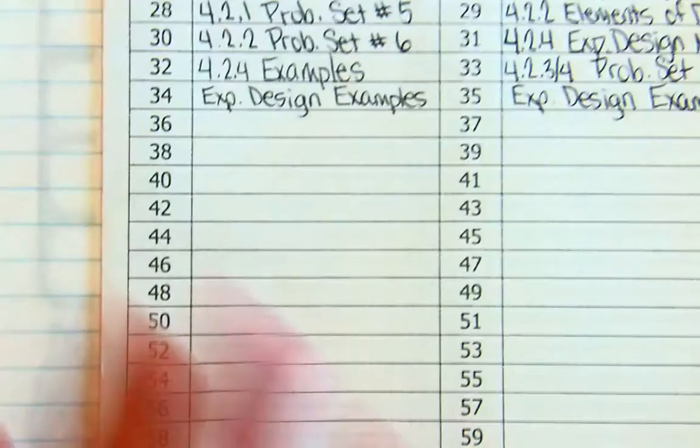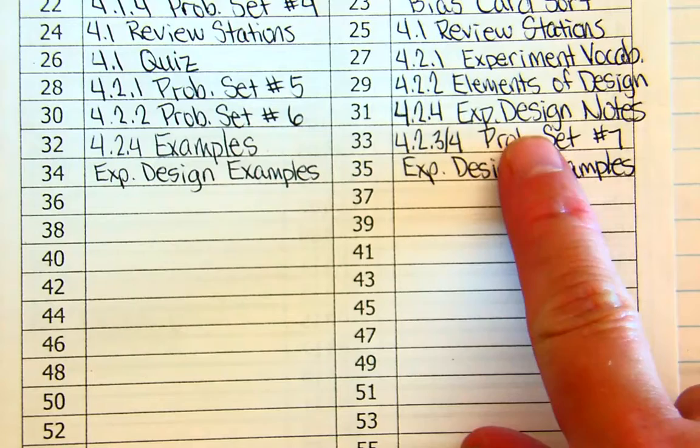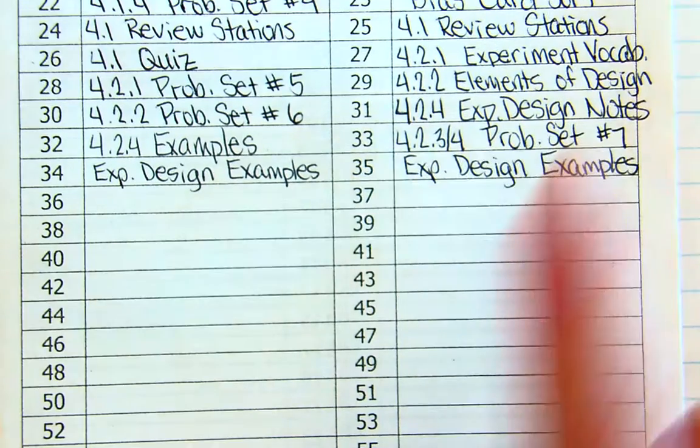Alright, so here's where this should go on your table of contents. So that's page 31. That's the ones that we just finished.